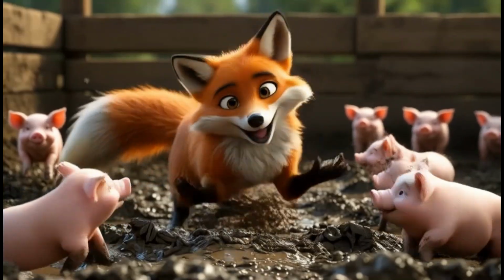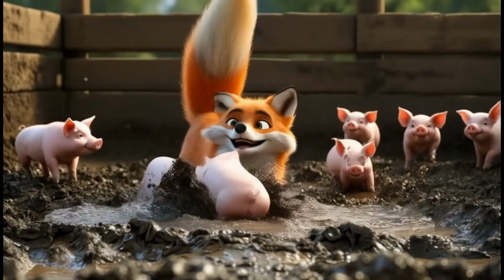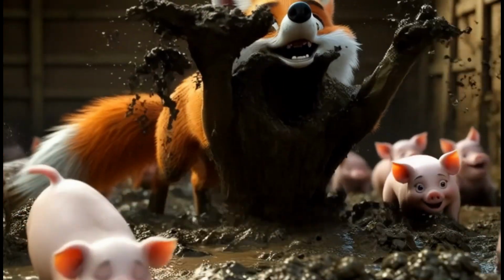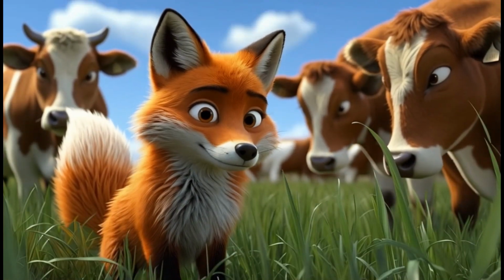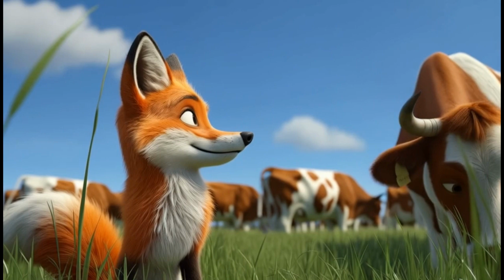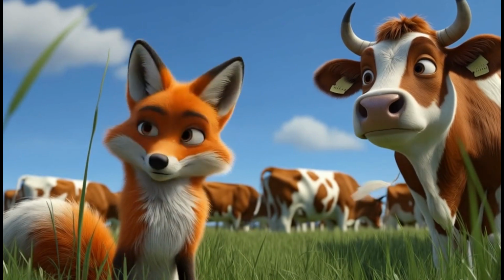Bobby found the pig pen next. He couldn't resist rolling in the squishy mud with the piglets, who squealed with joy. From the tall grass, Bobby watched the cows munching peacefully. He wondered if they liked to play too.